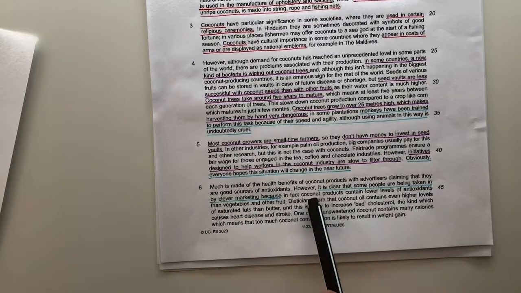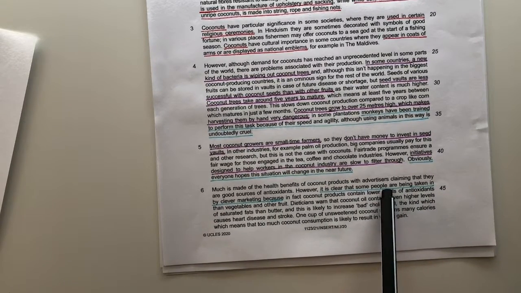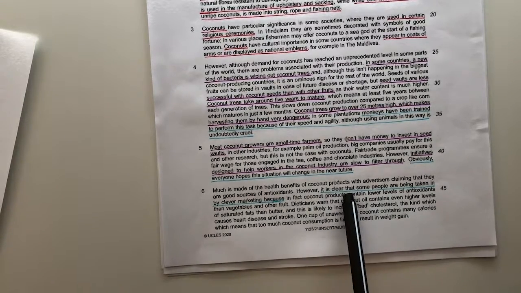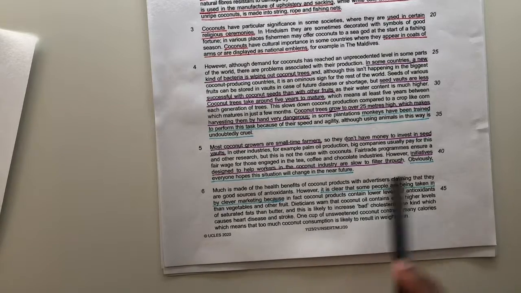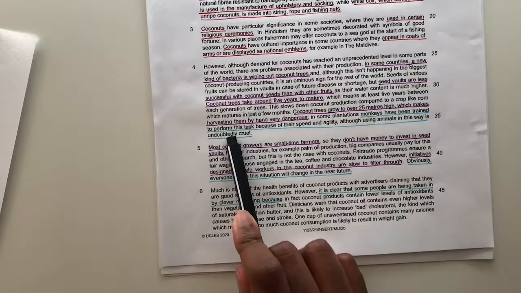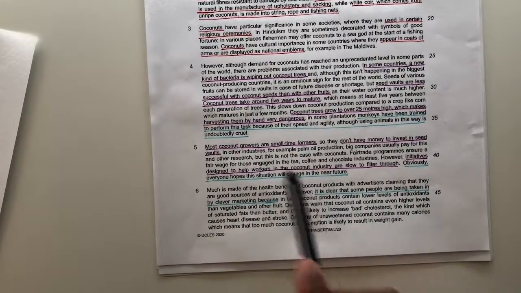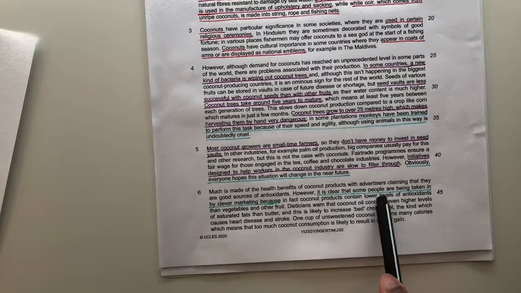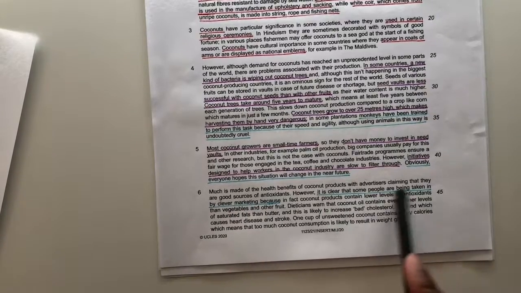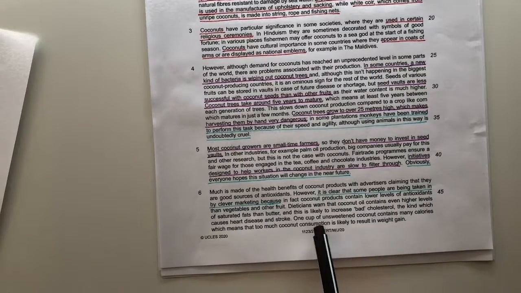Okay, so here again, I spotted an opinion, because of the word however, so we have contrast again, and then it is clear. So here you notice again, obviously, it is clear, undoubtedly. Those are very strong affirmations. So those are very strong things to say. It is clear that some people are being taken in by clever marketing. So this is very much an opinion, because this statement is hard to fact check.